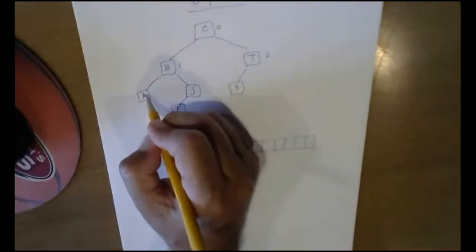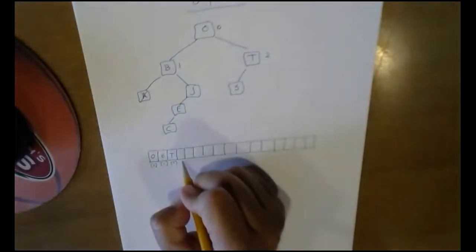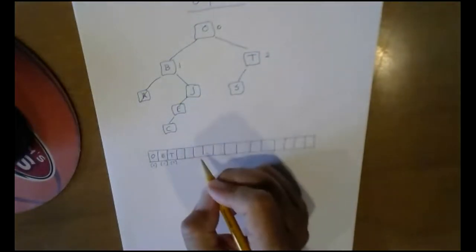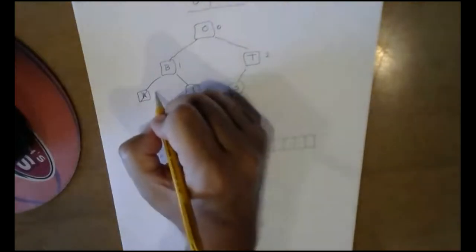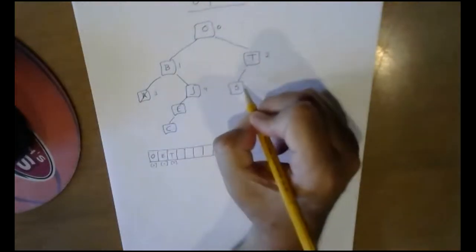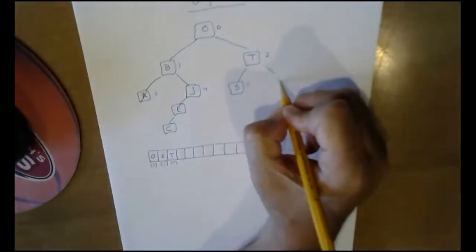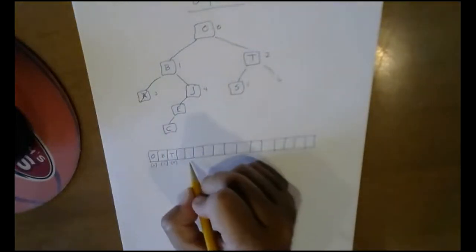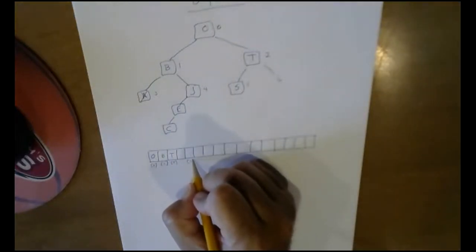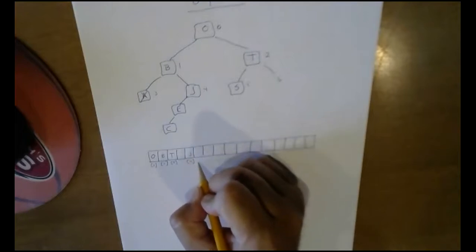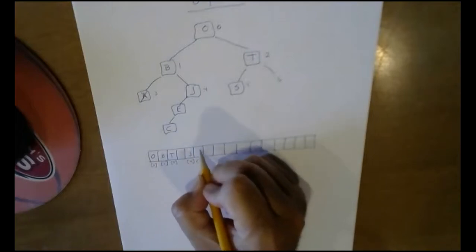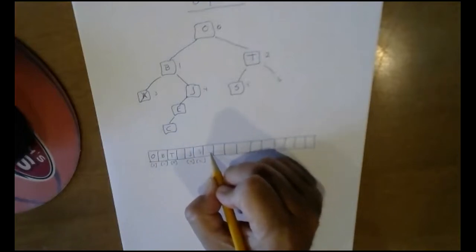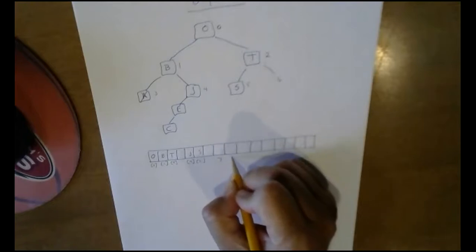So right now we don't have anything there, so we're going to leave subscript 3 blank. J is going to go in 4, S in 5, and 6 is blank, then 7, 8, 9, and I would keep going on.